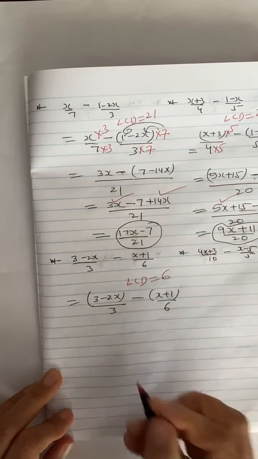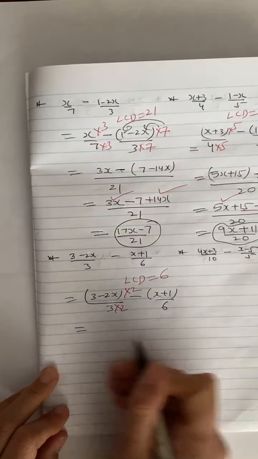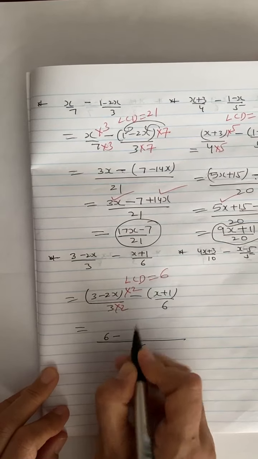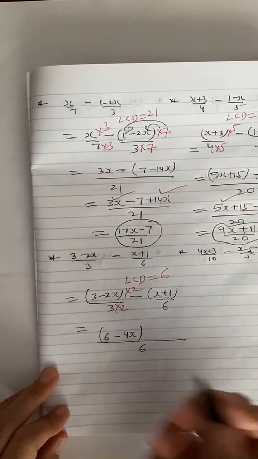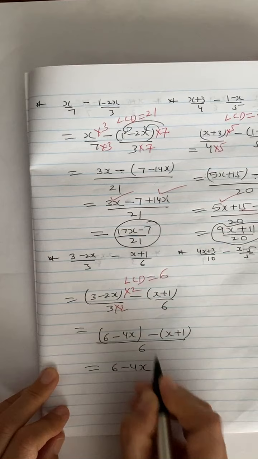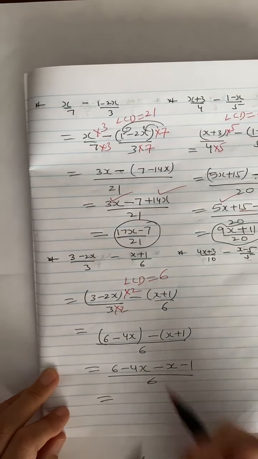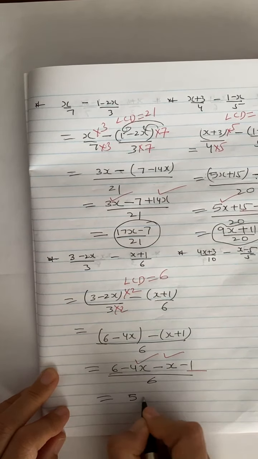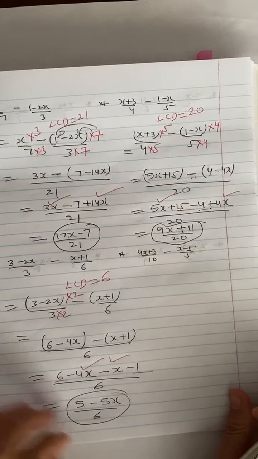So LCD is 6, multiply by 2, multiply by 2. And you have to make sure that you show all the steps. So 6, now distribute 2 to 3 and 2 to 2x, 6 minus 4x. You can open the bracket or you can have the bracket at this point, doesn't matter. When we open the bracket, minus means change the sign. And now collect the like terms. So 6 minus 1, 5, minus 5x, divide by 6.